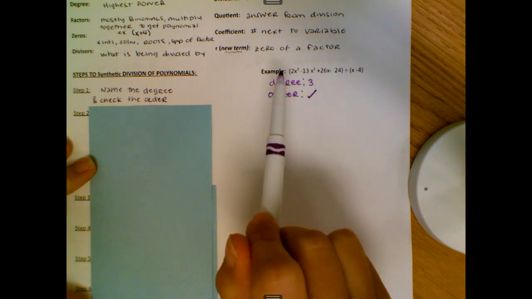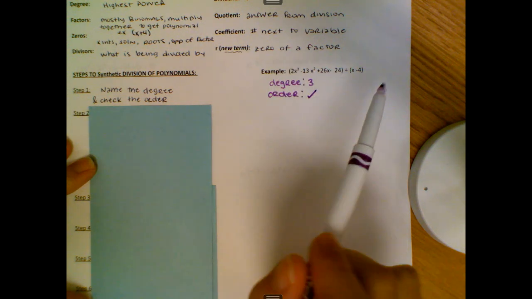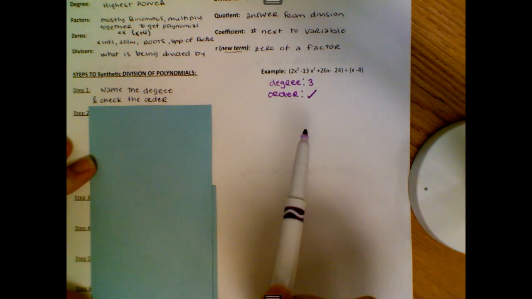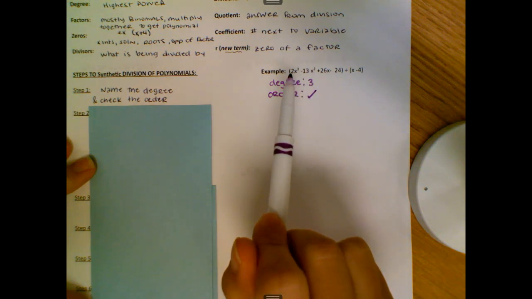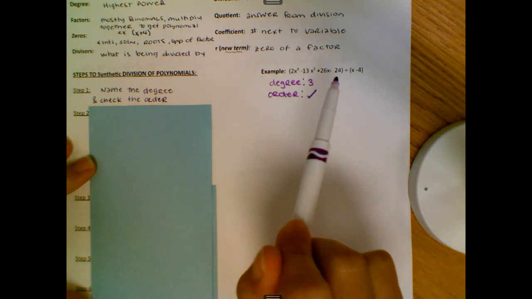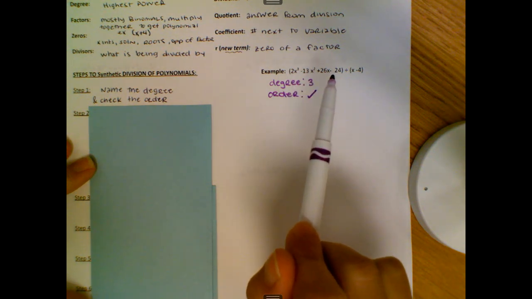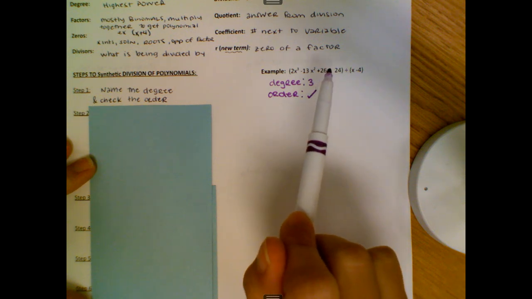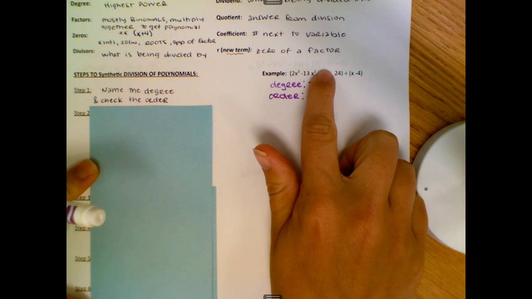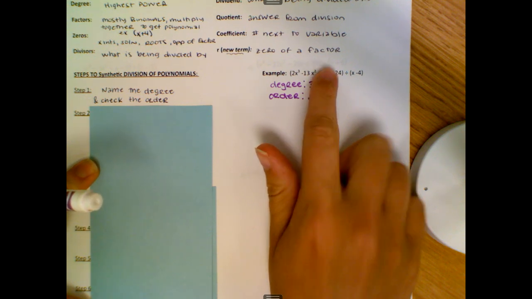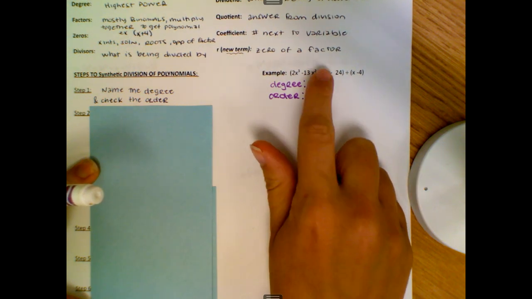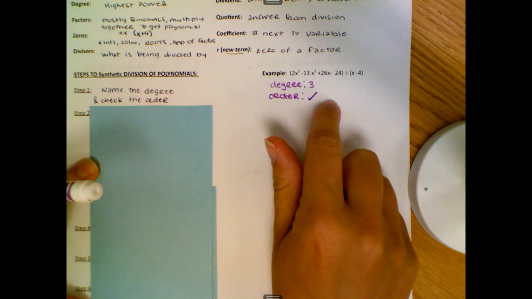If x squared was listed first and x cubed was listed last, you want to reorder it. If there is one of the degrees that are missing, so this goes 3, 2, 1, none. Let's say there wasn't this x term here, you want to add a 0 in there so it does go in the right order. So check if it is in the right order. If it's not in the right order, you're going to rewrite it so it is in the correct order.